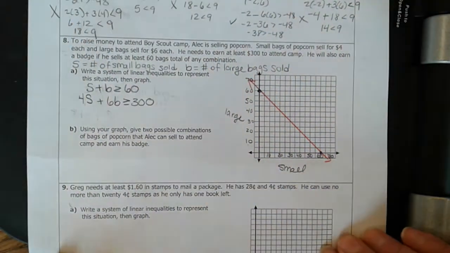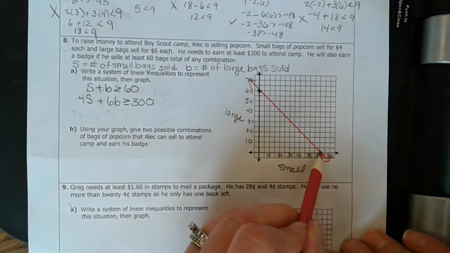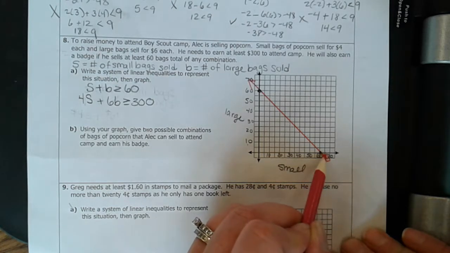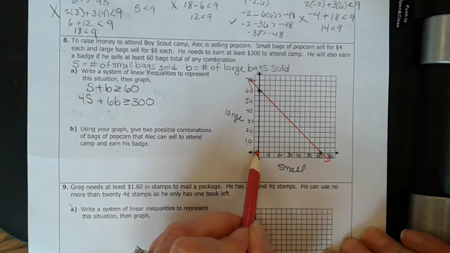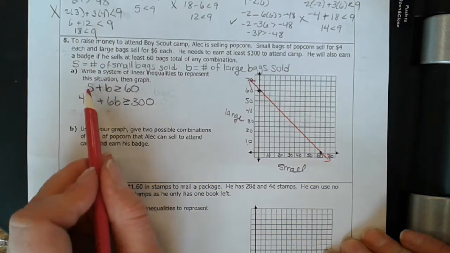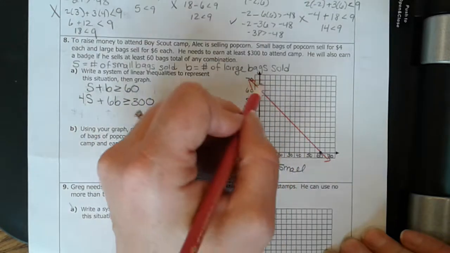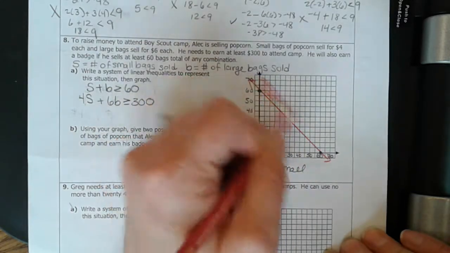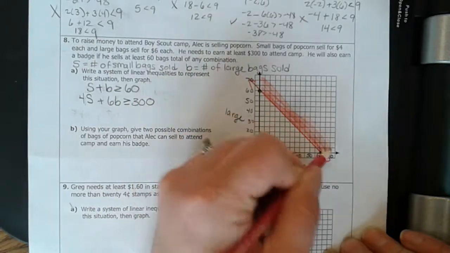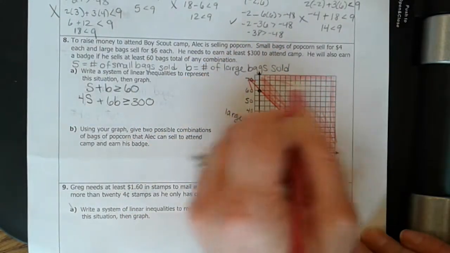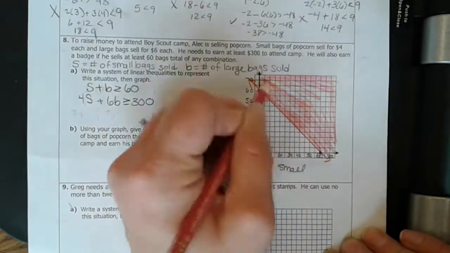And we want to sell more than 60, right? So if he sold 65 small bags and 0 large bags, that works. But if he sold 0 of each of them, that doesn't work. That doesn't satisfy our inequality. 0 plus 0 is not greater than or equal to 60. So we're going to shade above this line for that one because we want to sell more than 60 bags. And all of these points over here would be more than 60 bags.